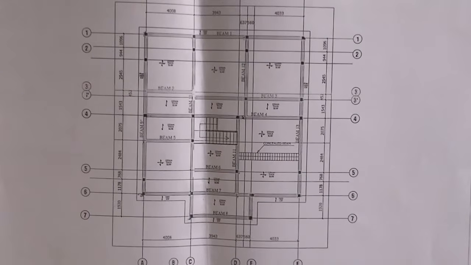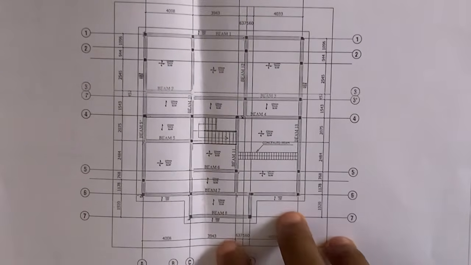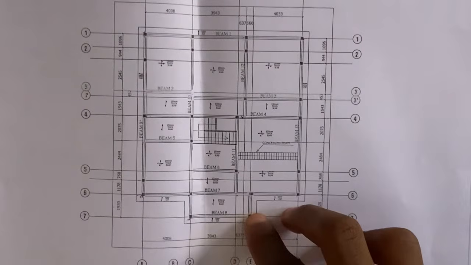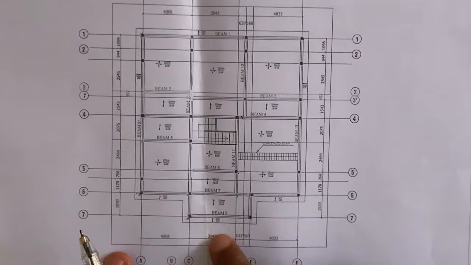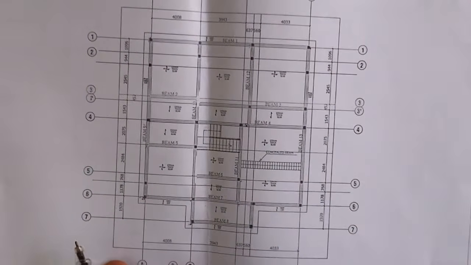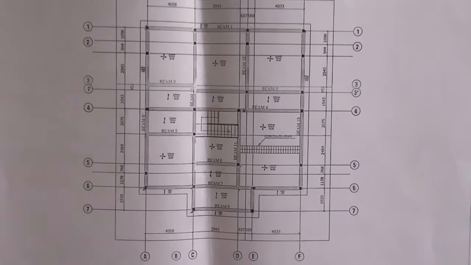So we are going to say that the number of beams in this drawing is 14, from all the errors that we've adjusted. 14 in number. So now we are going to begin our measurement. Before we begin, we are going to look at each beam one by one specifically, starting with beam 1.